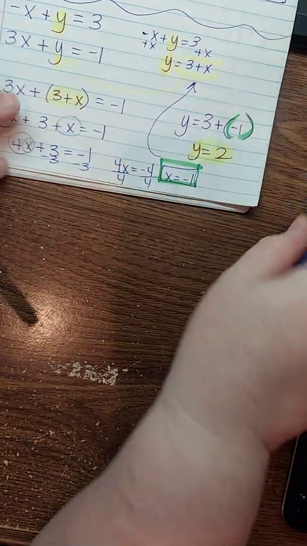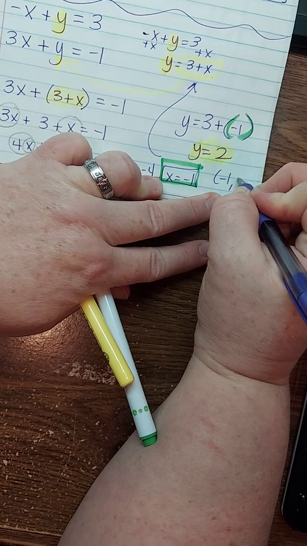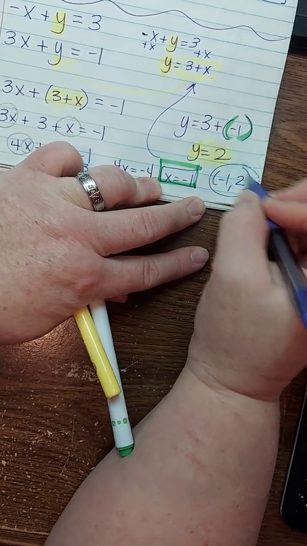All right, write it as an ordered pair. Negative 1, 2. Okay, that's it.